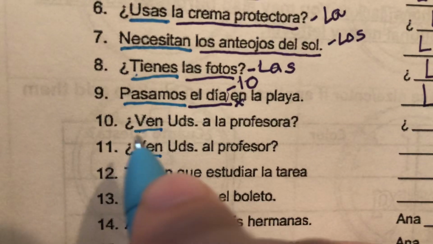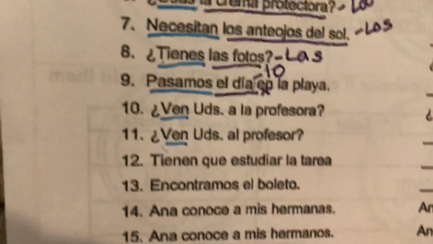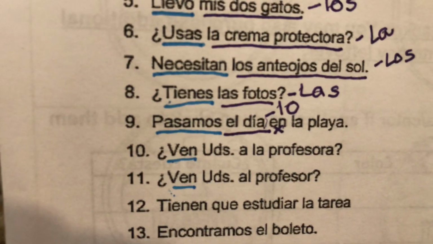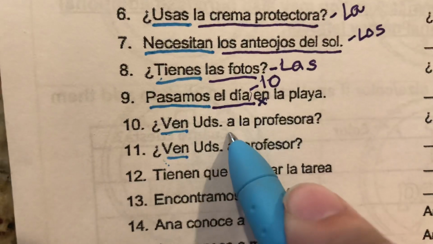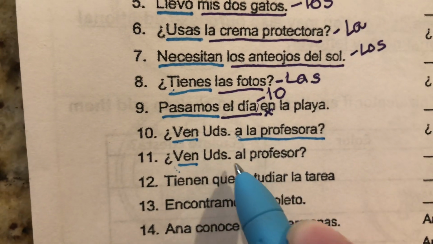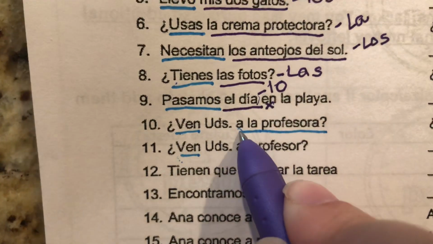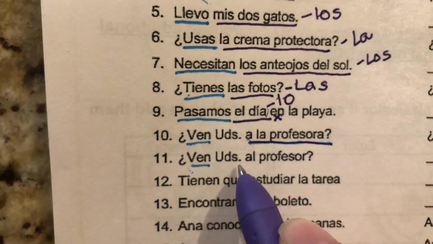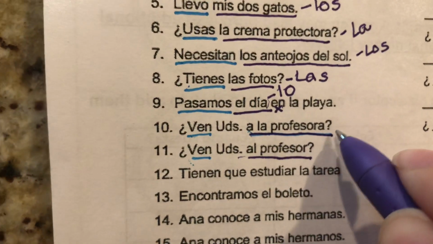And actually in questions 10 and 11, they're both very similar. But do you notice what's different between the two of them? What's different is in número 10, la profesora, that's feminine. La profesora, that one's feminine. But al profesor in número 11, that's masculine.